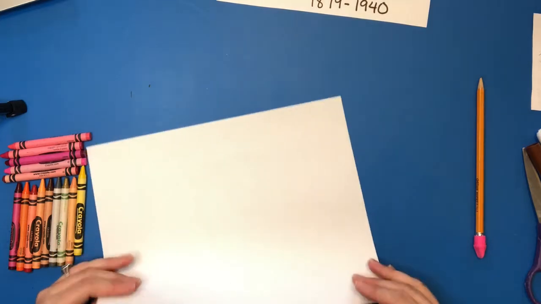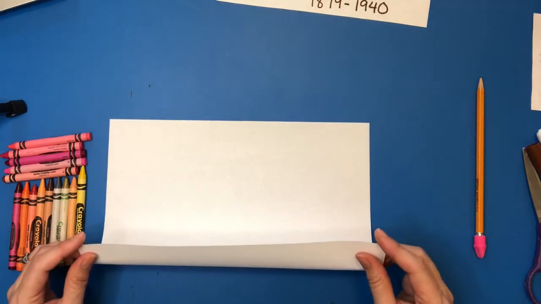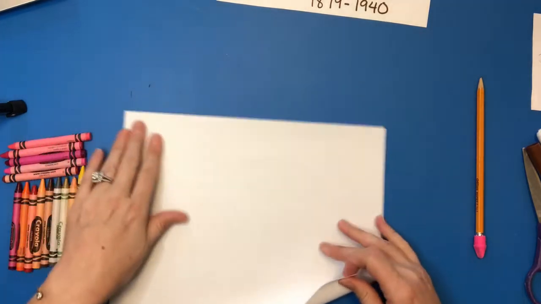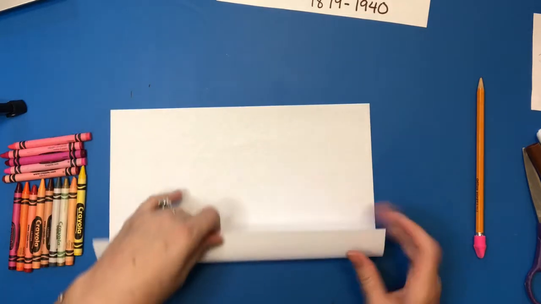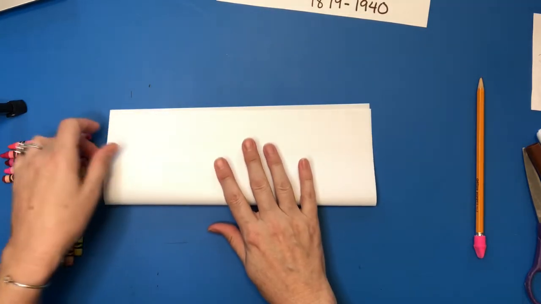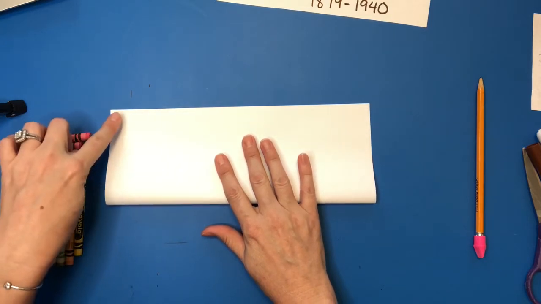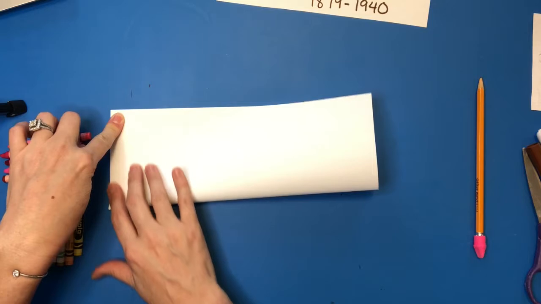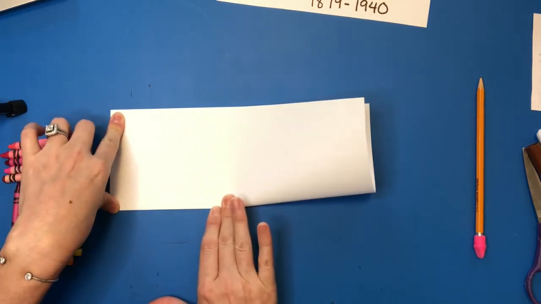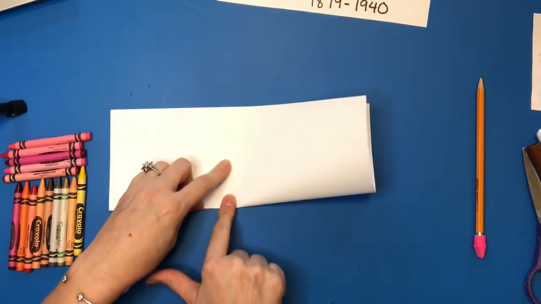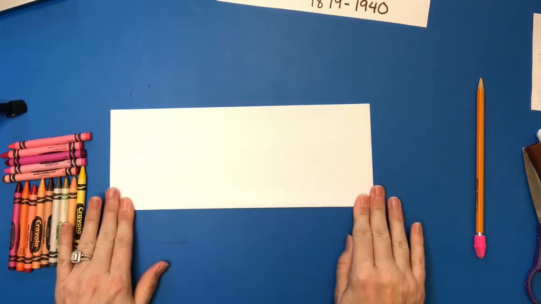So what you need to do is think about these two corners. They're going to come and meet this corner and this corner. So you need to fold it up until you see the corners meet. Now, if you have a friend or a parent, they could hold the corner for you, and you could push down, and then it helps you get this side straight. You just keep going.